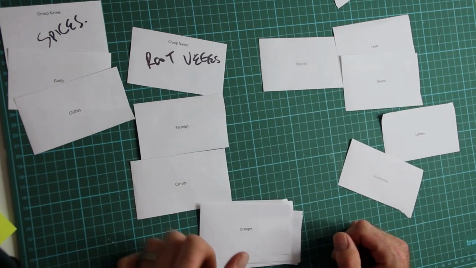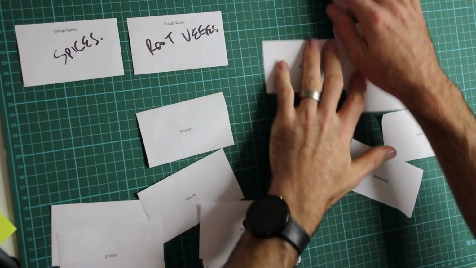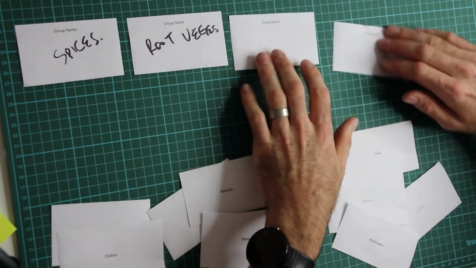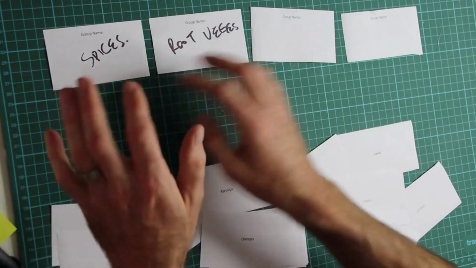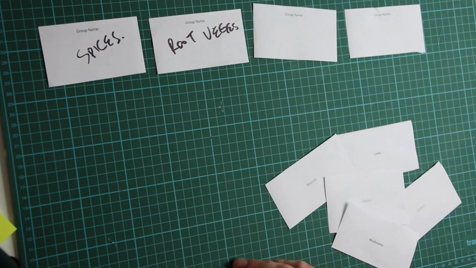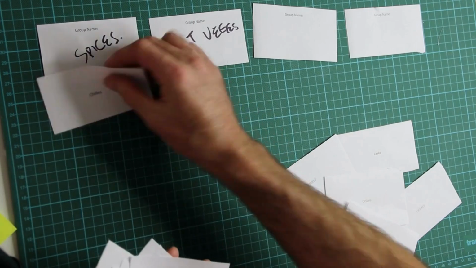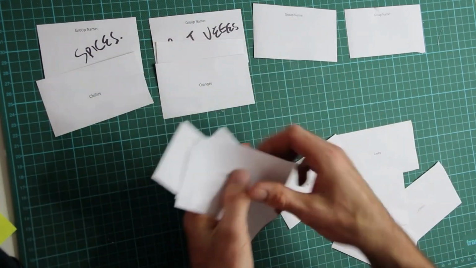Now, a closed card sort is something different. What you do is you give people the group names already. So you give them root vegetables, spices, and you say, I'd like you to place these in a group. So you don't get to pick the names. The users have to put them in. They have to try and find out which ones these are going to go into.